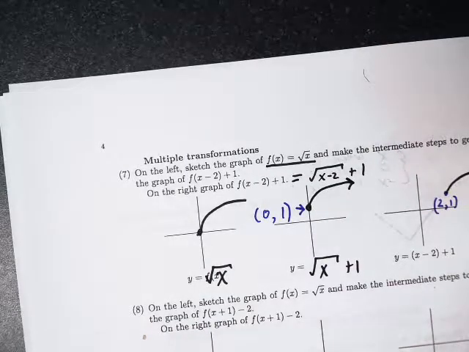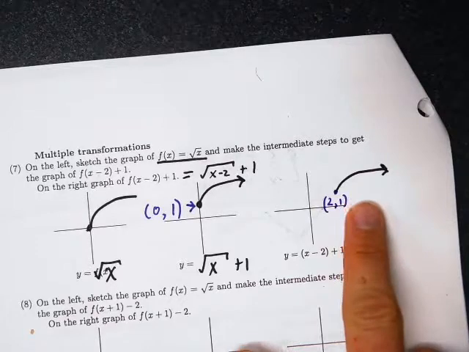And just for the sake of a sanity check, by looking at this graph, what is the domain of that function?